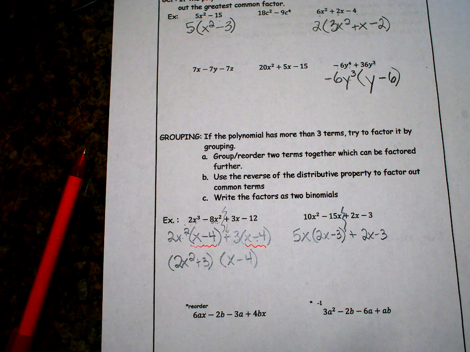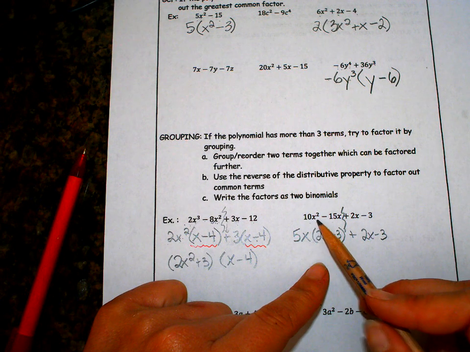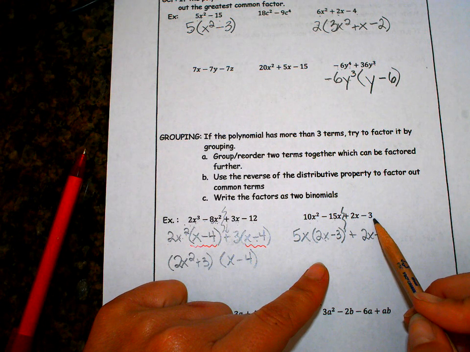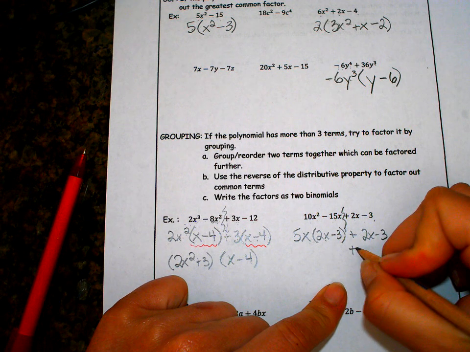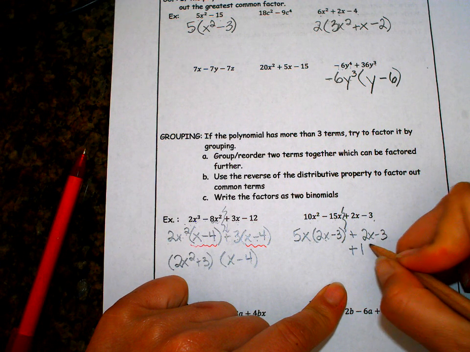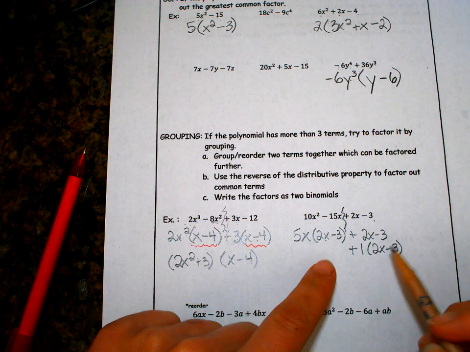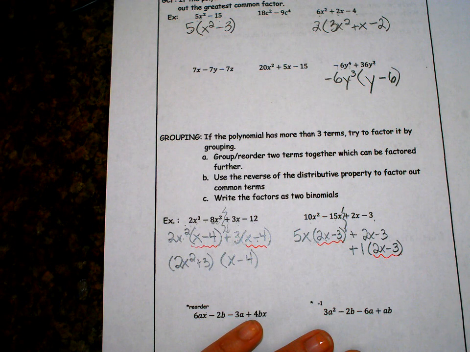All right. So you'll notice that I had to take out a 5x from the first one. Now on this 2x minus 3, there was nothing in common. So what that means is I could also write that I could take out a 1 and then nothing changes, because I'm going to need these to be the same, right? 2x minus 3.